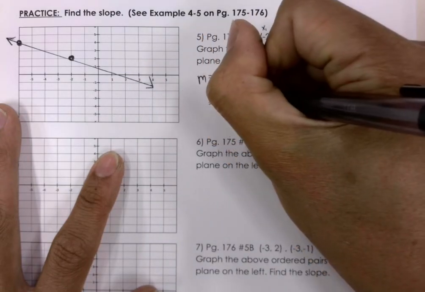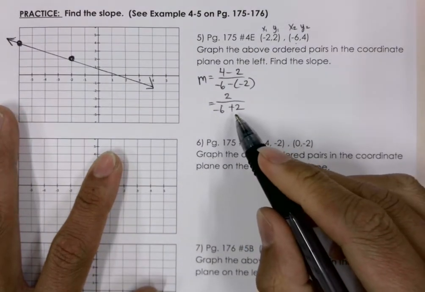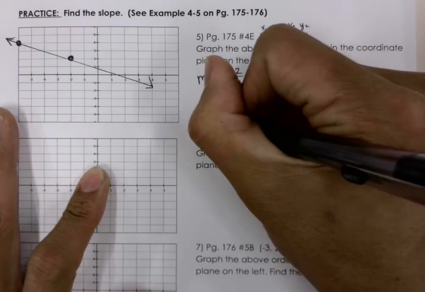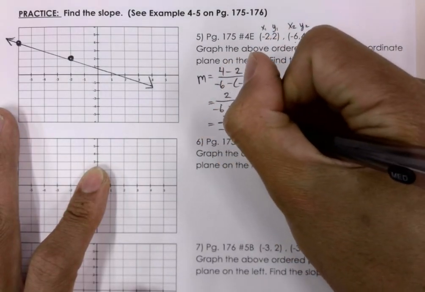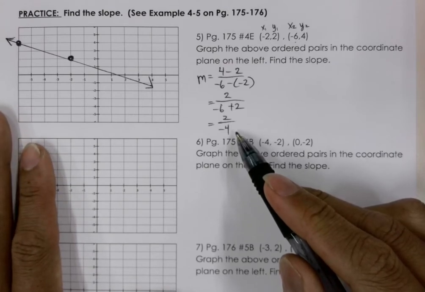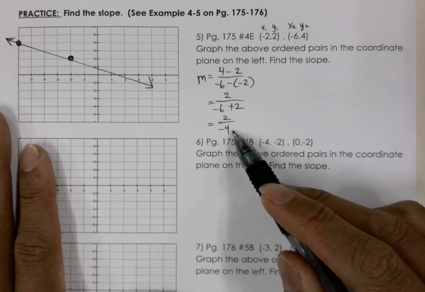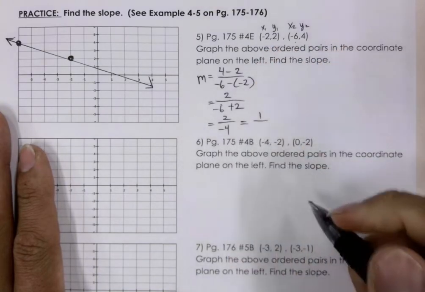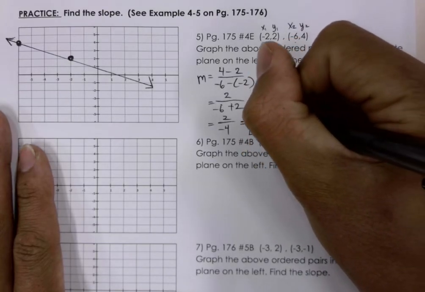So slope is going to equal 2 over -6 plus 2. It's plus 2 because a negative and a negative become a plus. So that's going to equal 2 over -4. And we want to go ahead and simplify further. We can see that the numerator and denominator have a greatest common factor of 2. So we can divide the numerator by 2, which gives us 1, and the denominator by 2, which is going to give us -2. And this here is our slope.